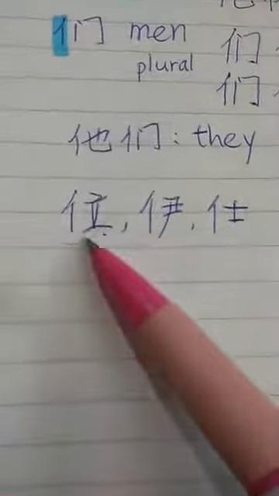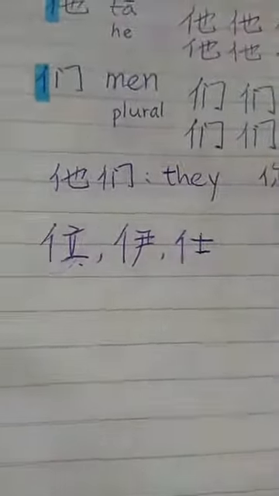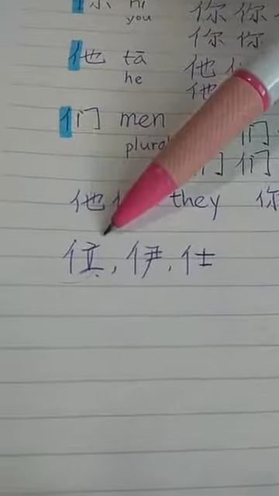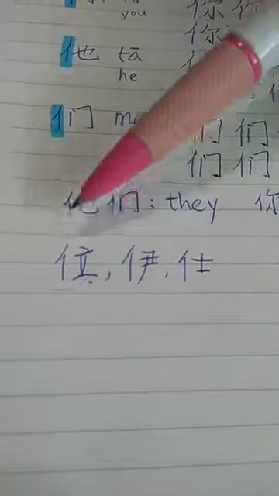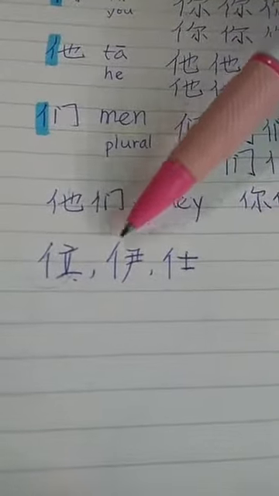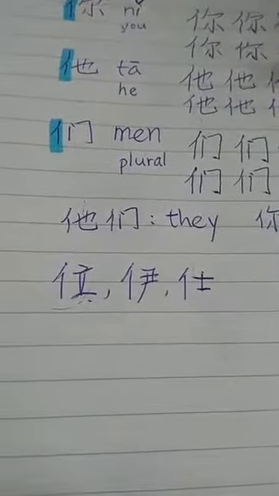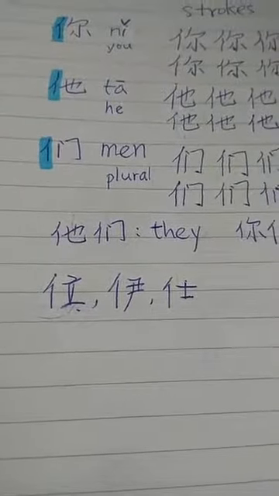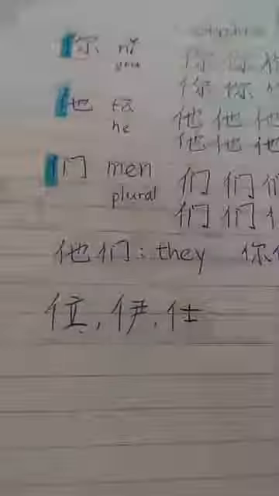Like this word, maybe you cannot recognize it, but you know this word has something to do with human or people, because you see the radical here. That's the reason why we have to learn radicals, because it decides the root and the quality of one word.